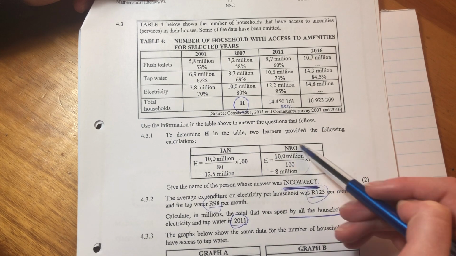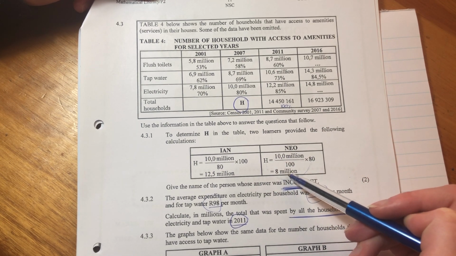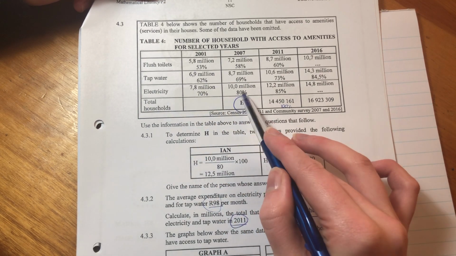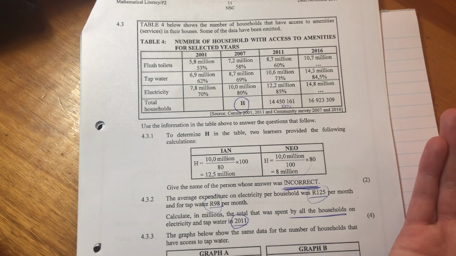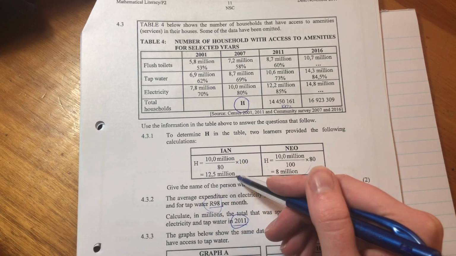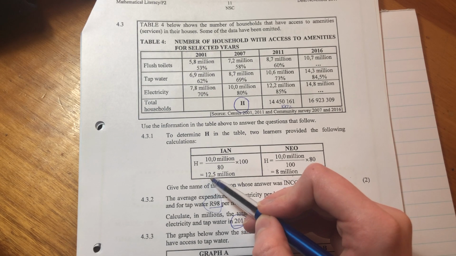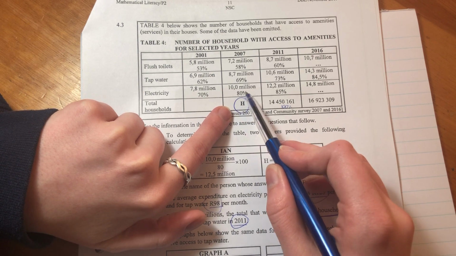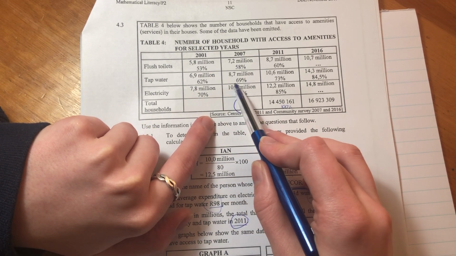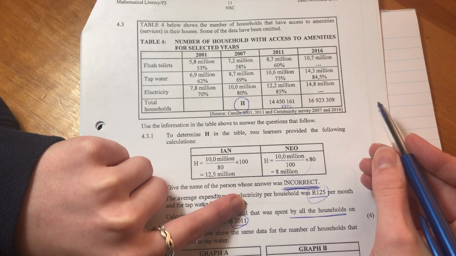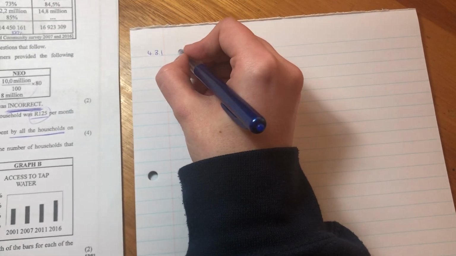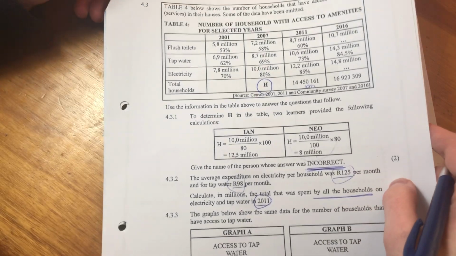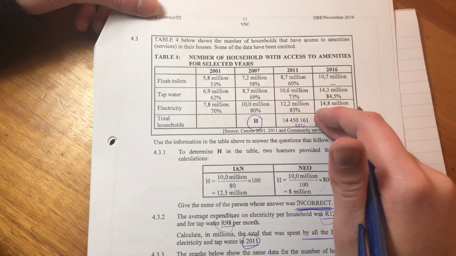So we know automatically that Neo is wrong because he's saying the total number of households is 8 million. But then the table tells us that only 80% of households have electricity. So how can it be 10 million? Doesn't make sense. So it has to be Ian who's correct, because he's saying the total number of households is 12.5 million, which is more than 10 million. So then it makes sense that only 80% of them have electricity, which is 10 million. So the person that is incorrect is Neo. That's just testing whether you understand how to read the data table.